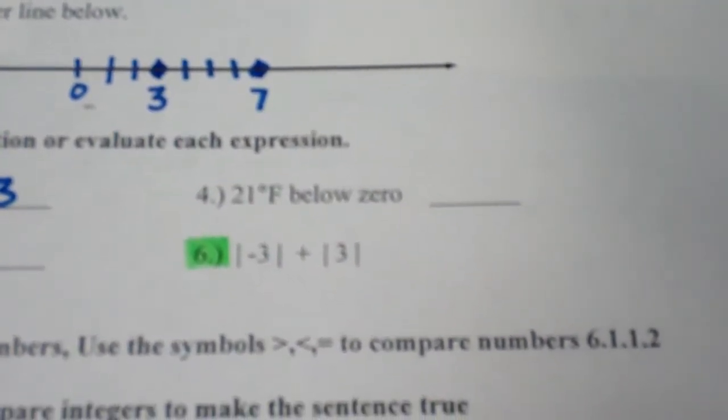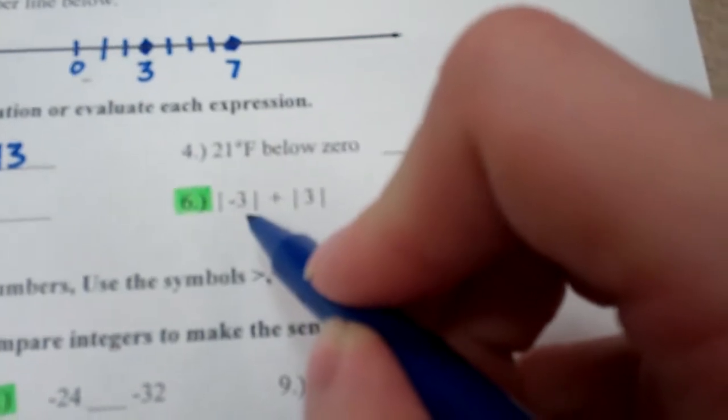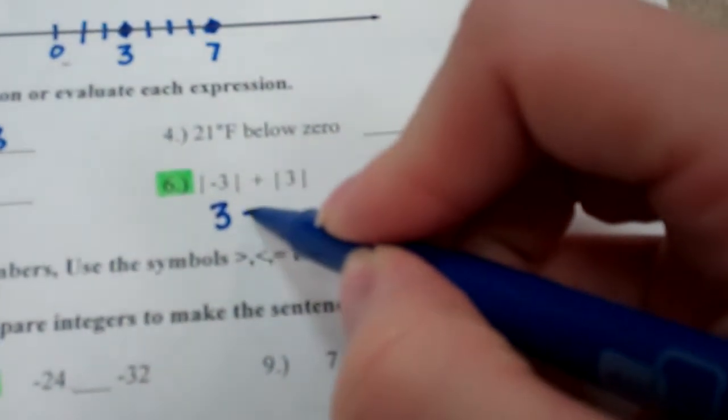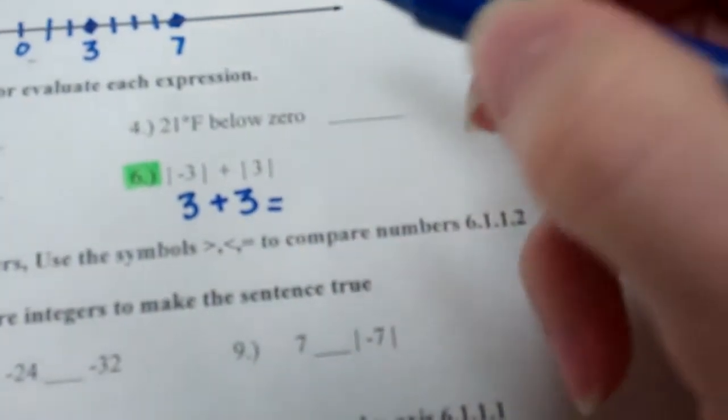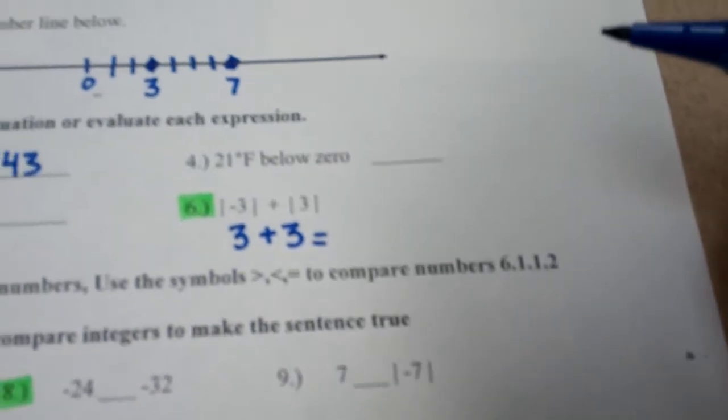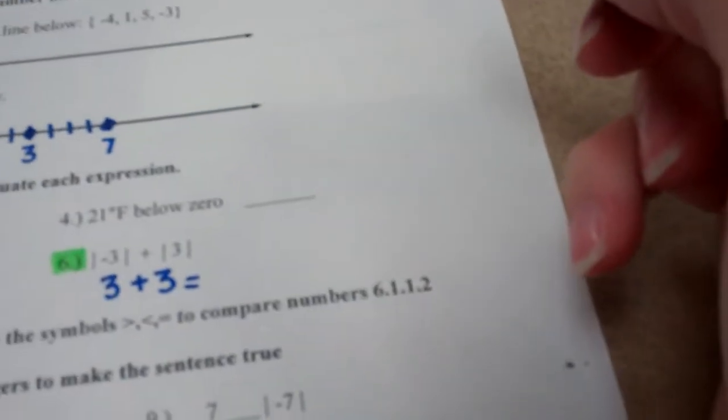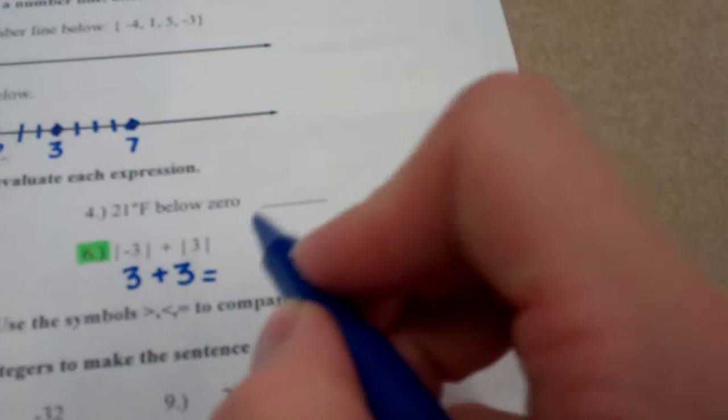Down here, this is where it wants us to evaluate the expression. That means do the math. For this problem, there's absolute value bars. Remember, for the absolute value of -3, that is just 3 away from 0, so that's a 3, plus the absolute value of +3 is also 3 away from 0, so that's 3. I remember these as thinking of a car wash. It's like the number went through a car wash and it washes away the negative on the number. So I take my 3 plus 3 and I get the answer of 6.